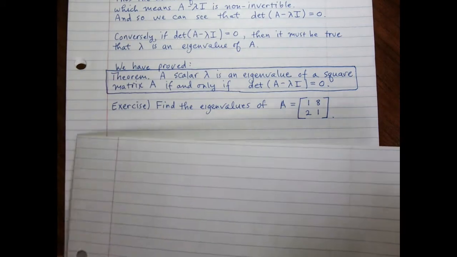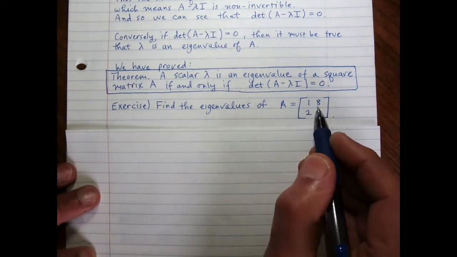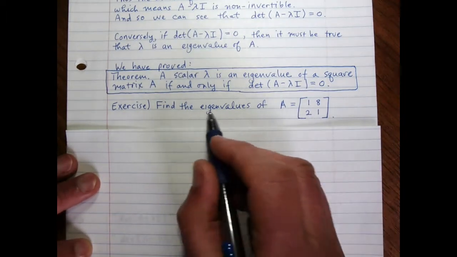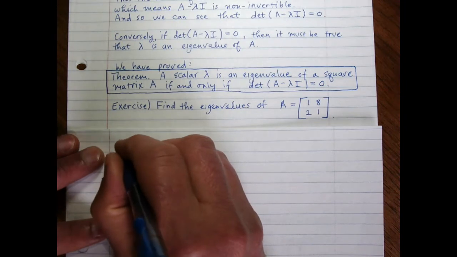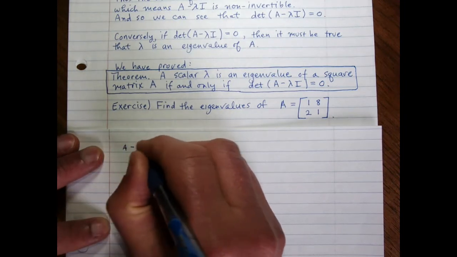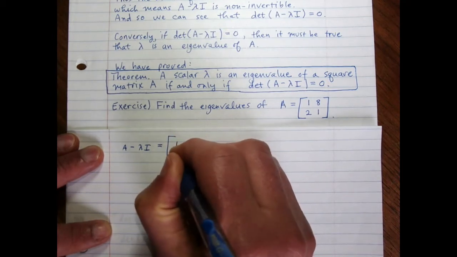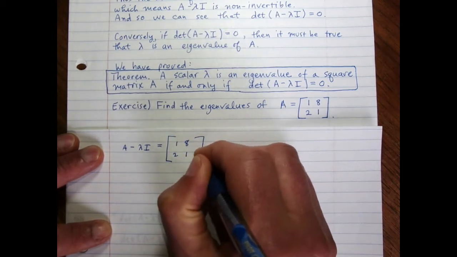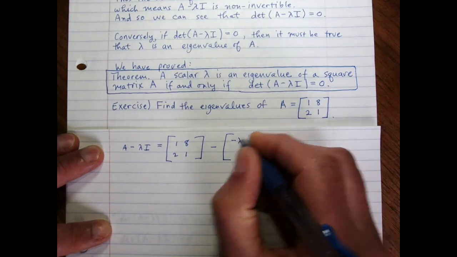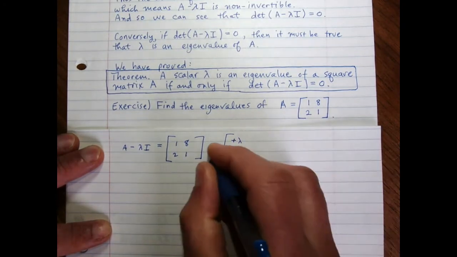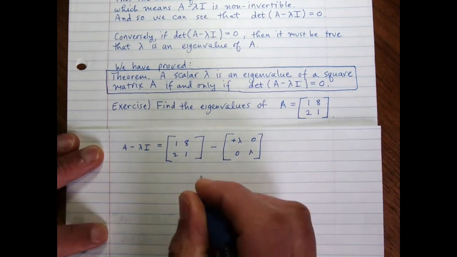So let's go ahead and apply this idea to this matrix A. We want to try to find the eigenvalues of A. So we need to consider A minus lambda I, which is the matrix 1, 2, 8, 1, minus lambda I, which is going to have lambda, 0, 0, lambda on the diagonal.